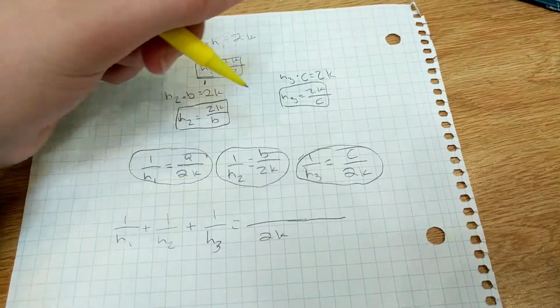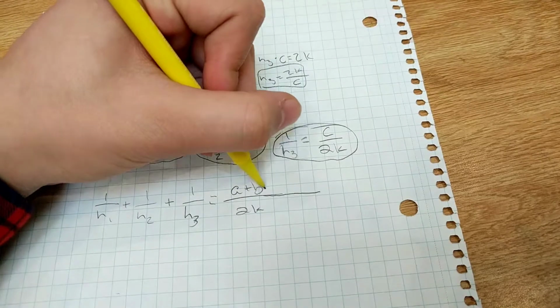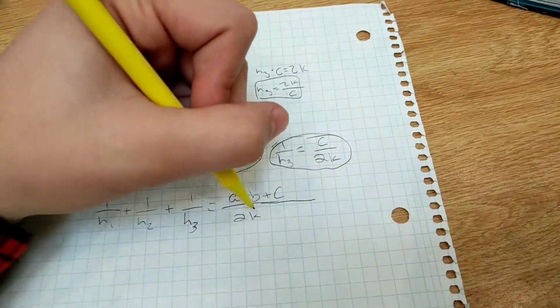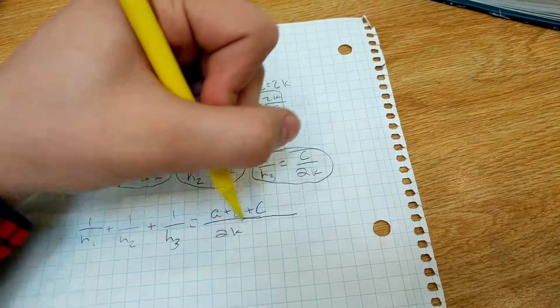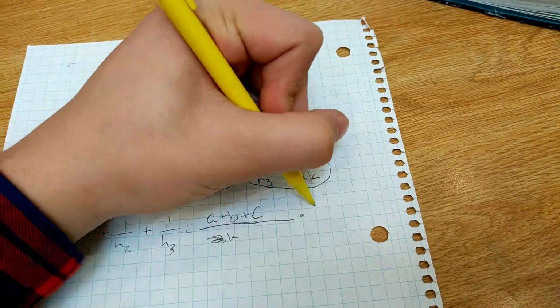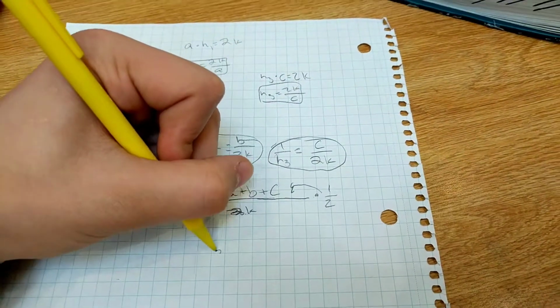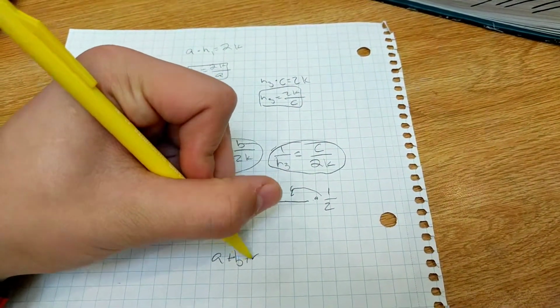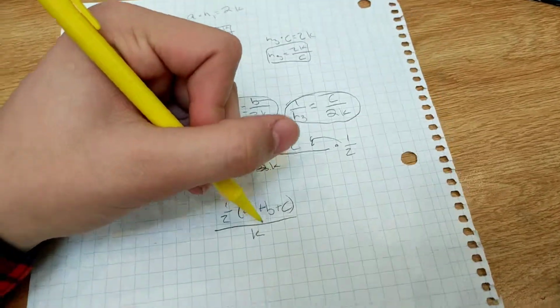Coincidentally, I think not. Anyways, it's equal to this. Now, I can take that 1/2 out and write it like times 1/2 and then put it in the numerator. So it's a plus b plus c times 1/2 over k.